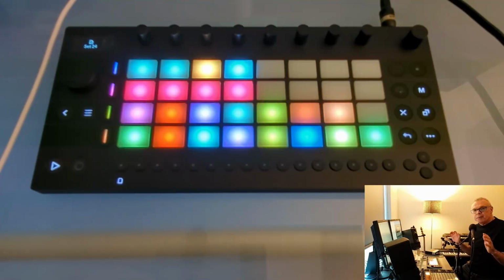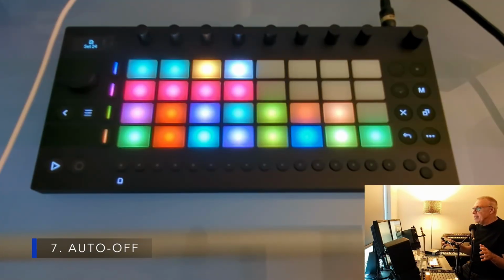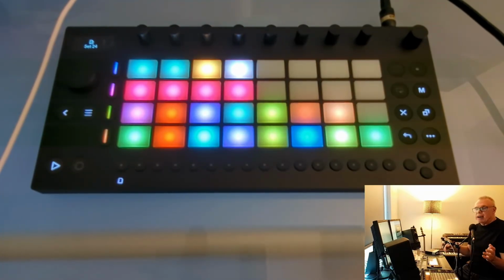Okay, this one seems minor, but it would be so useful for me, is having an auto off. I noticed that I'll use this and then put it aside for half an hour or an hour, and then I look over and the lights are all on, and I'm thinking, oh, I should have turned it off, and the battery life went down. I keep forgetting to turn it off, so it would be nice if it timed out after a little while.